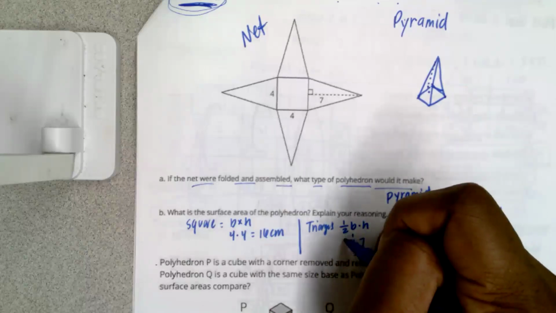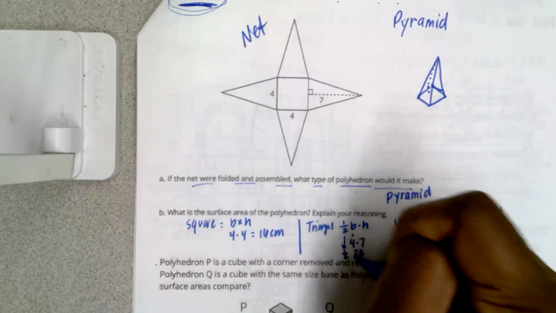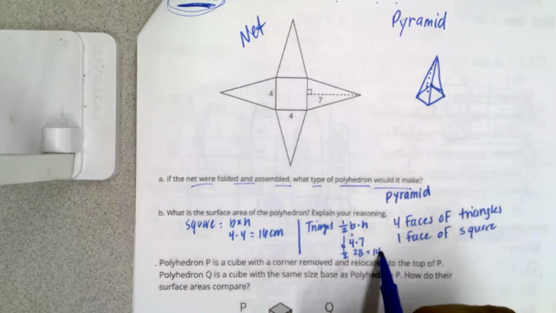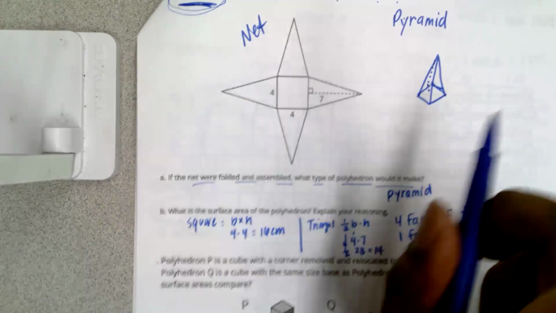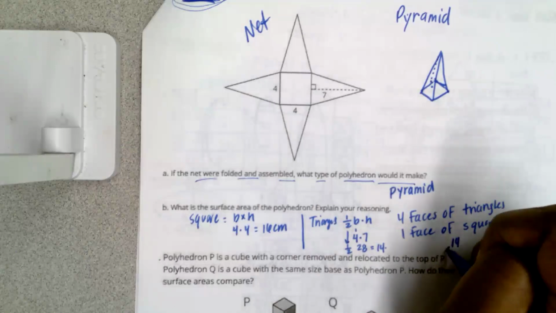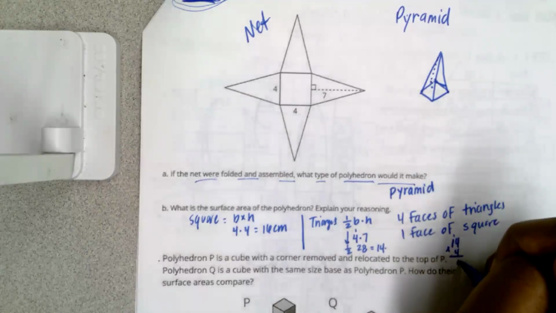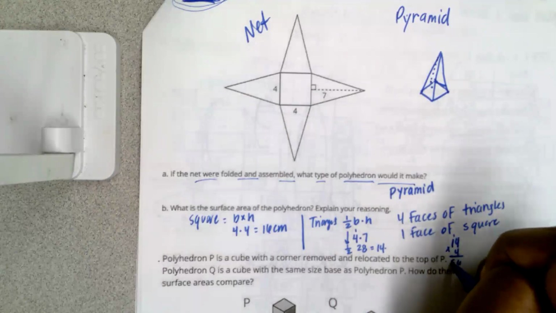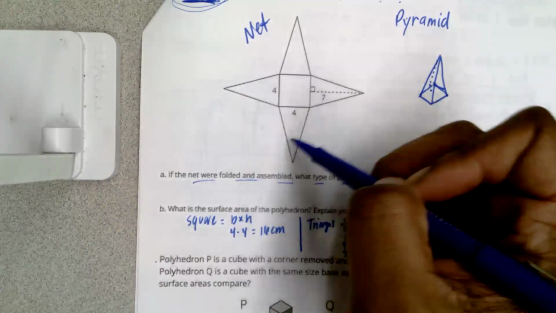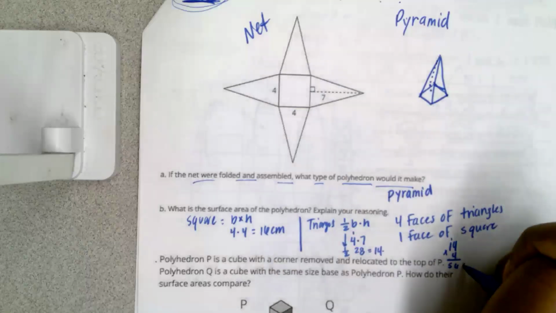But we got to find half, which is 14. However, that's for 1. We have 4. So we just multiply 14 times 4, is 56. So the area of all of the triangles are 56 centimeters.